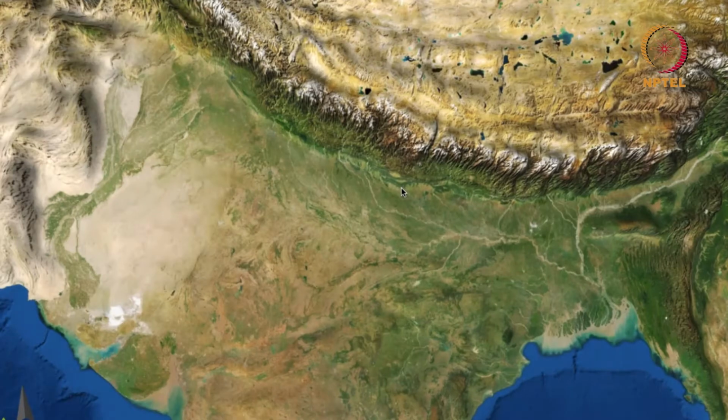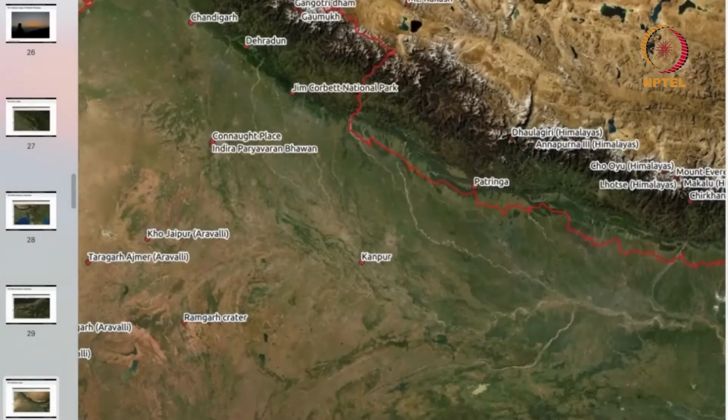The northern plains are primarily comprised of alluvial deposits. It is made out of alluvial soil, which is the soil that gets deposited when the rivers move in a slower speed area. These alluvial deposits are extremely fertile, and so this region is very well known for its agriculture.